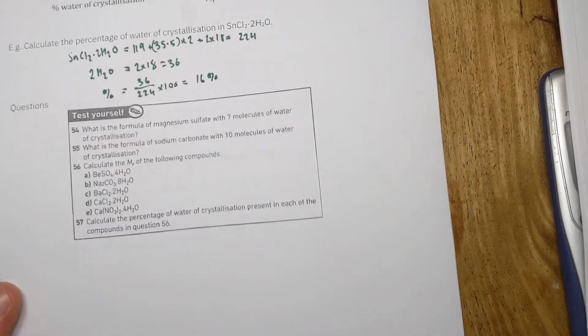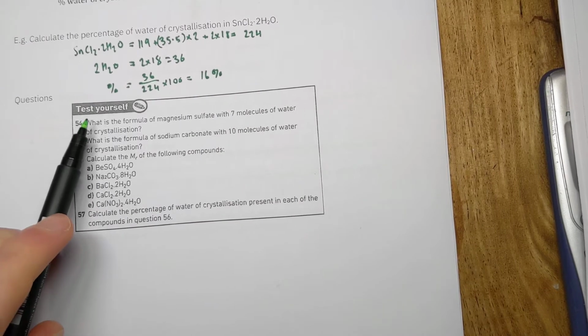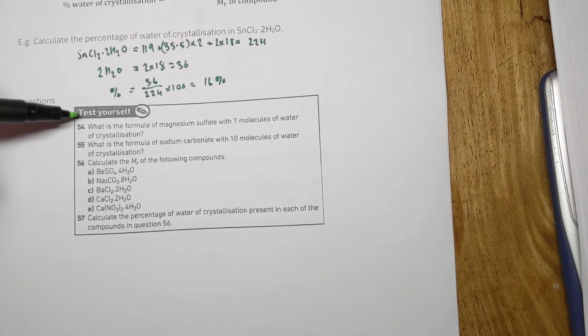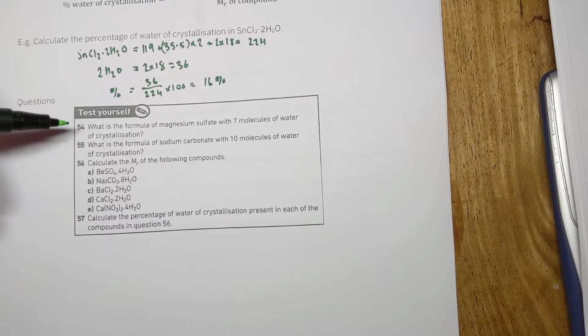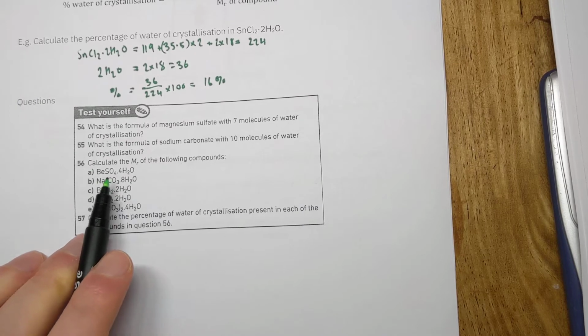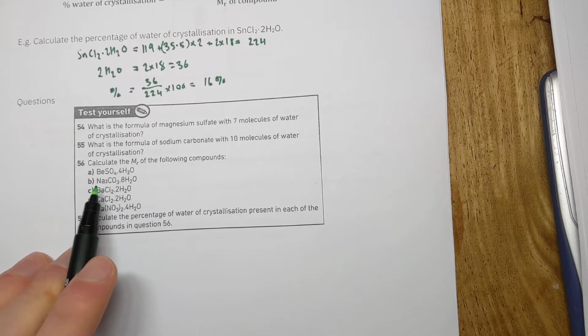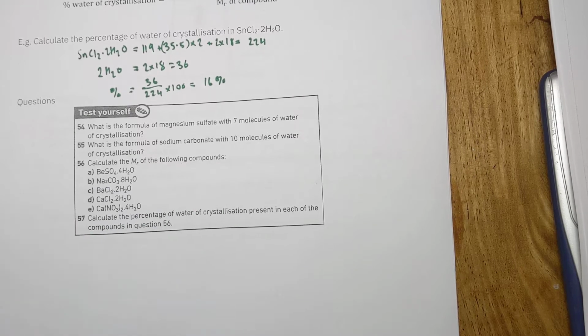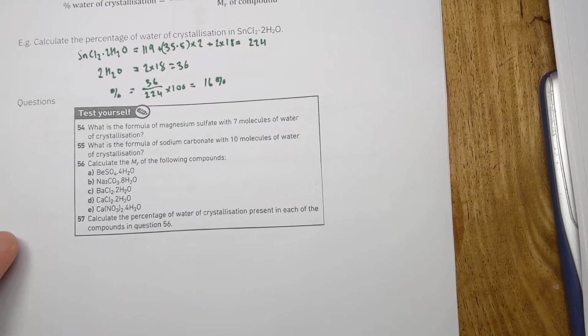A few exercise questions here, just about how you write water of crystallisation and how you actually calculate percentages. Pause the video here now, have a quick go with those in terms of how you write these formulae and then doing these calculations. For the first part, you just have to work out the relative mass of all these things, but then you have to work out the percentage of water of crystallisation afterwards. So I'll run through those now.